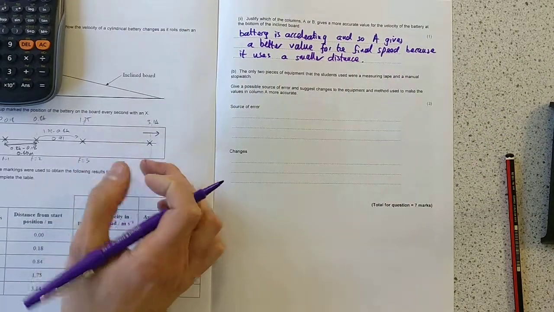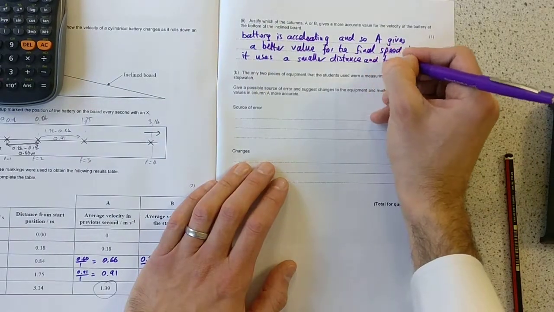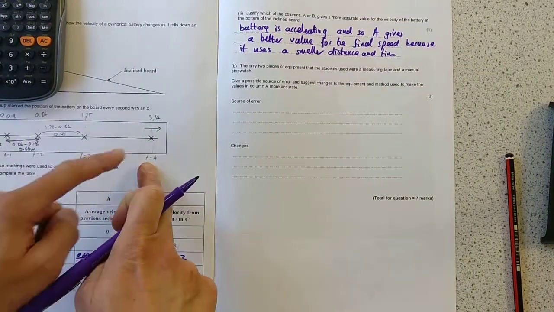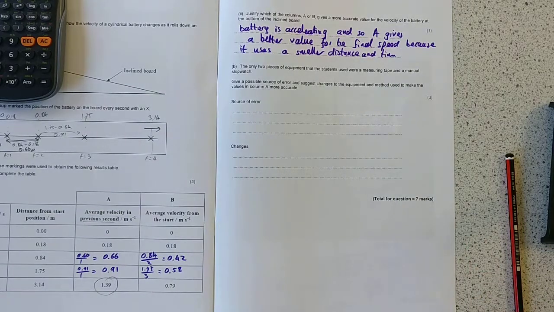Yeah, so only measuring a small distance and time. So it's giving us the speed from 3 to 4 rather than from 0 to 4. It's a much more accurate value.